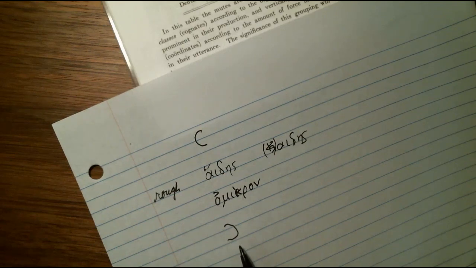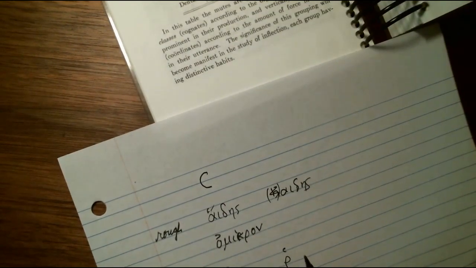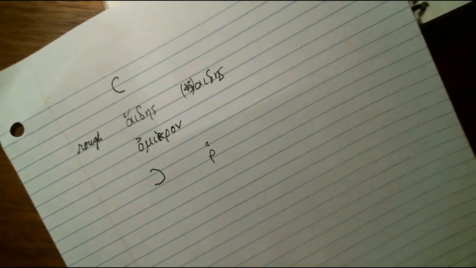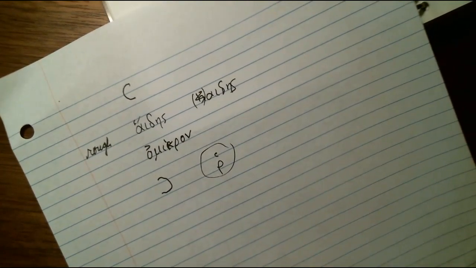And of course, you're only going to see these on vowels, and also over the letter rho. The letter rho at the beginning of a word will always have a rough breathing over it. It will always have breath with it.